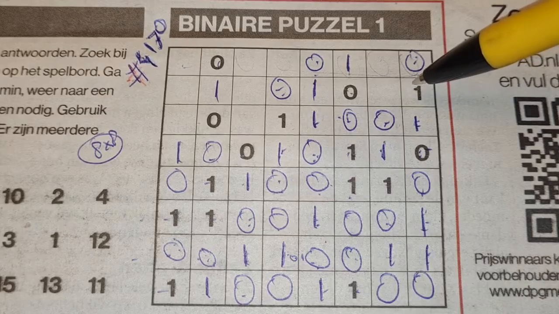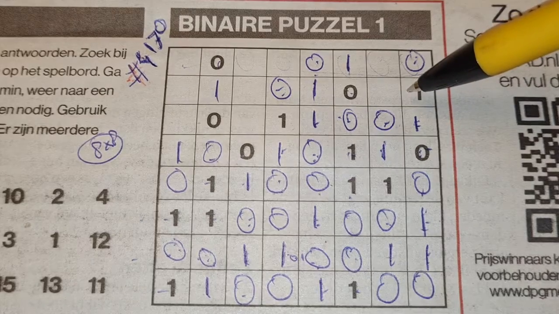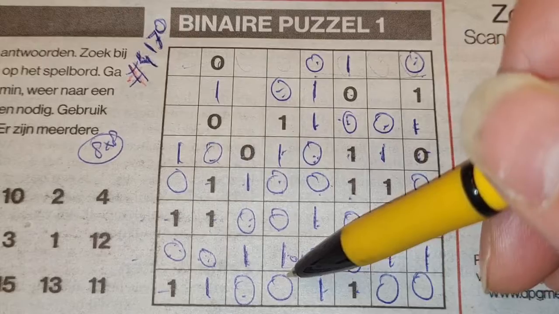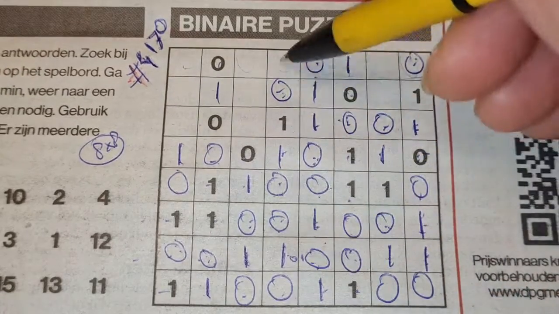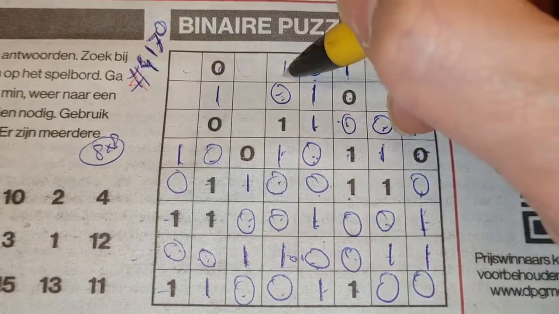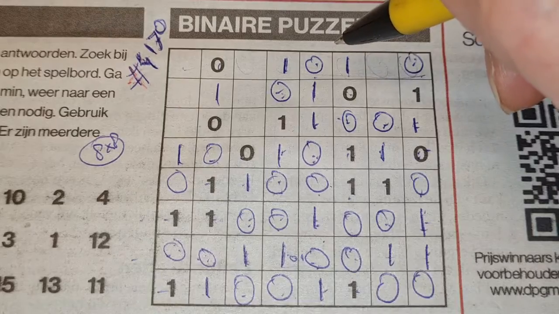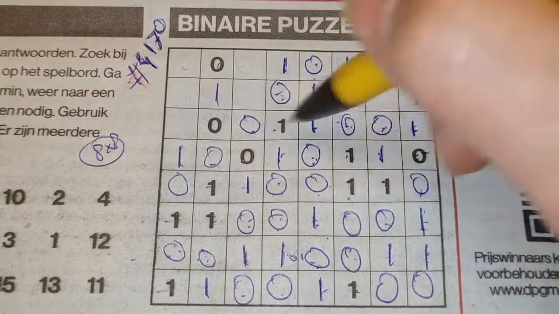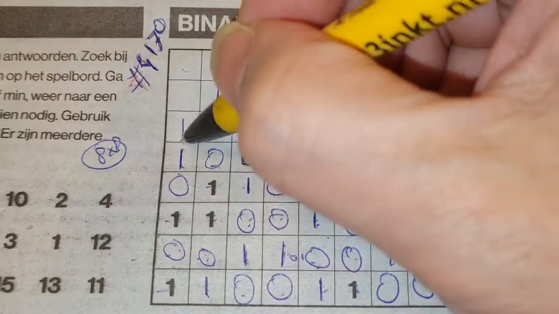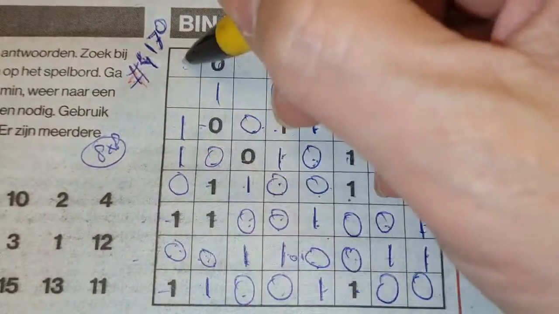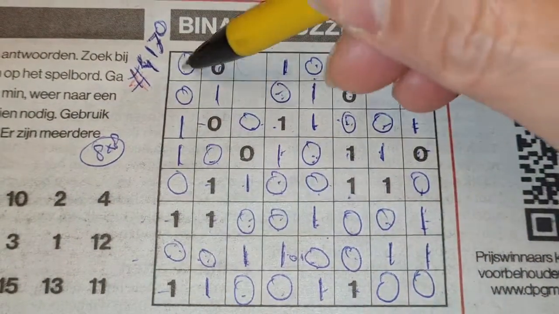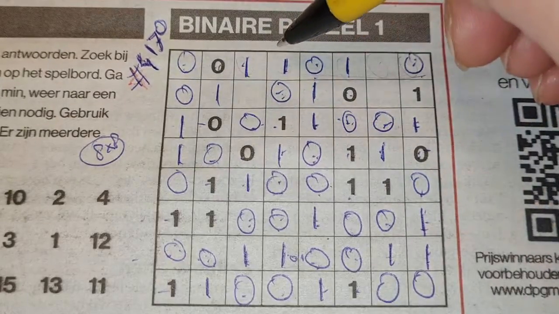Let me see. 3 ones. No. Oh, wait. 1, 2, 3, 4. 4 O's in this column. So the rest are ones. Double 1 here, no, there no. 4 O's we have here, so the rest are ones. 4 ones we have here, so the rest are O's. Double O, here 1, there 1.